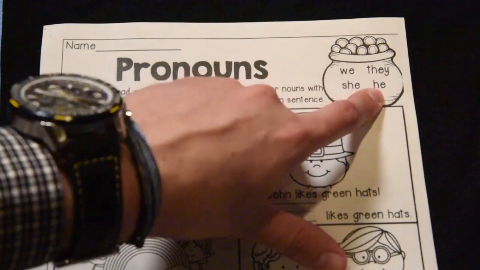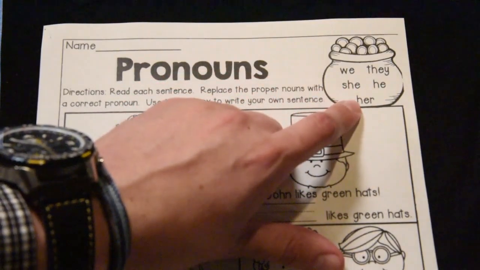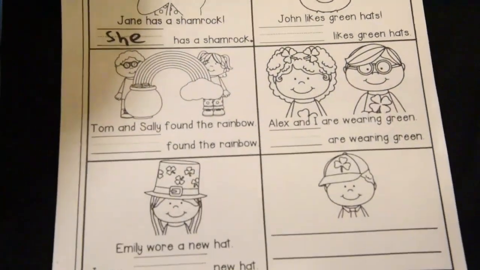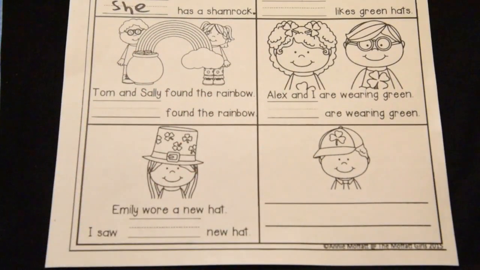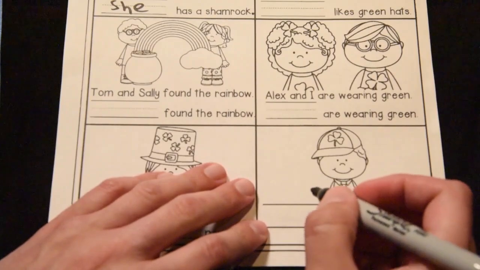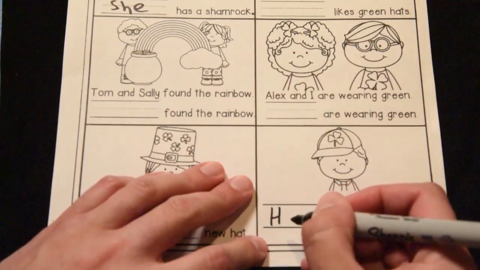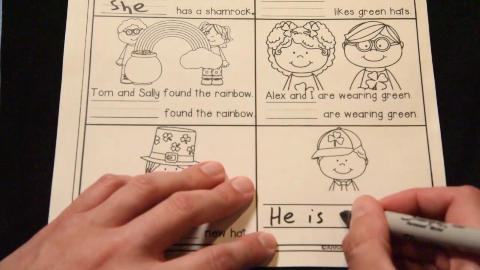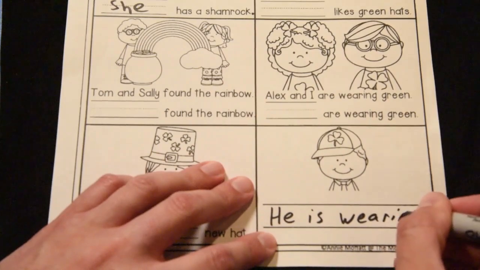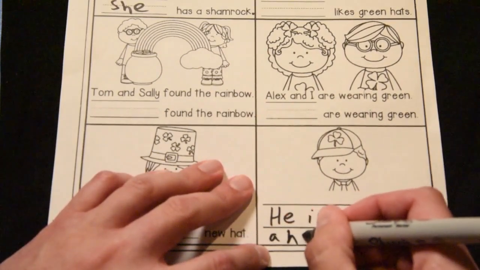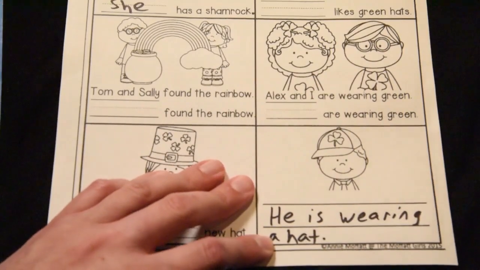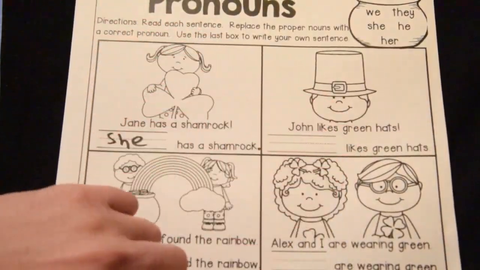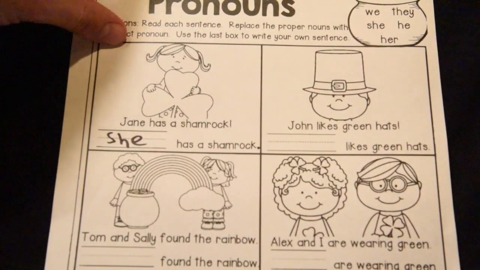So he is wearing a hat. She is wearing a hat. They are wearing a hat. We are wearing a hat. Her is wearing a hat. And you'll write that there. But if you don't change it, you just keep it the same. You could say, he is wearing a hat. And when you're finished, if you want, you can color the different pictures. Take a little brain break.